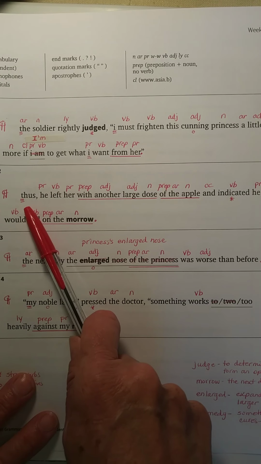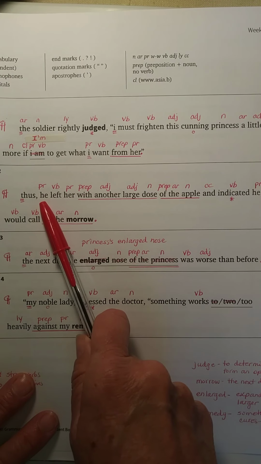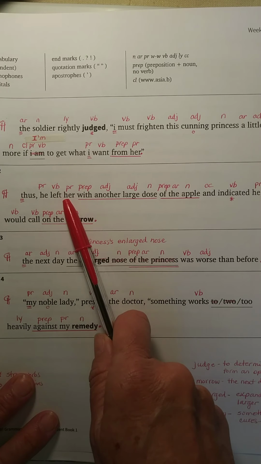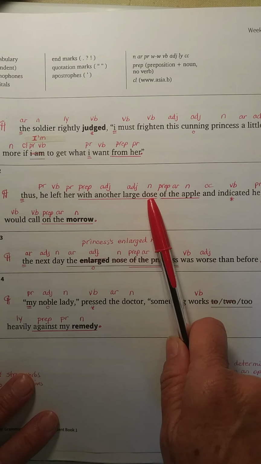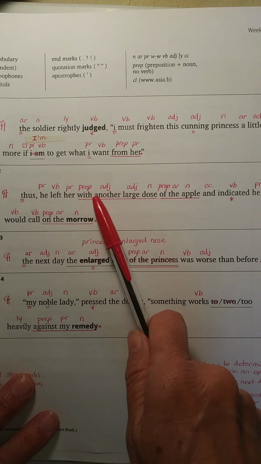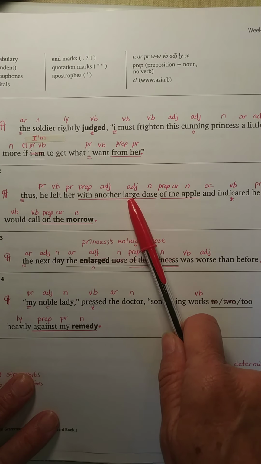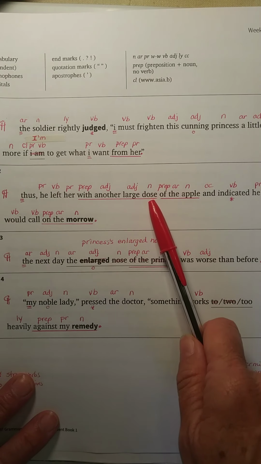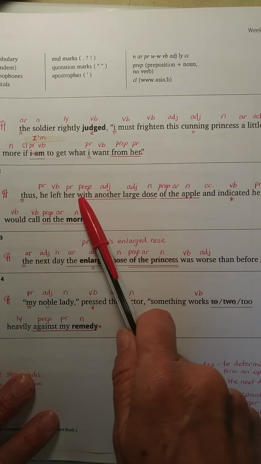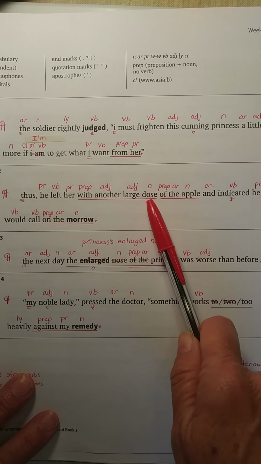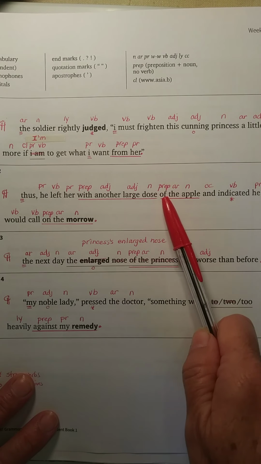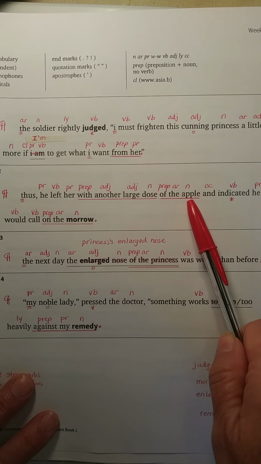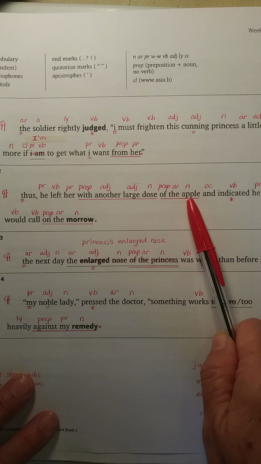Okay, so capitalize the word thus. He is a pronoun, left is a verb, her is a pronoun. Here we have a prepositional phrase with another large dose. With is a preposition, another is an adjective, large is an adjective, and they both describe the dose, which is a noun. Prepositional phrase, your preposition plus your noun. Another prepositional phrase, of the apple. Of is a preposition, the is the article, and apple is the noun.